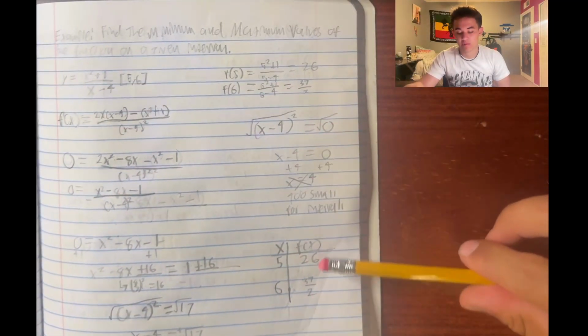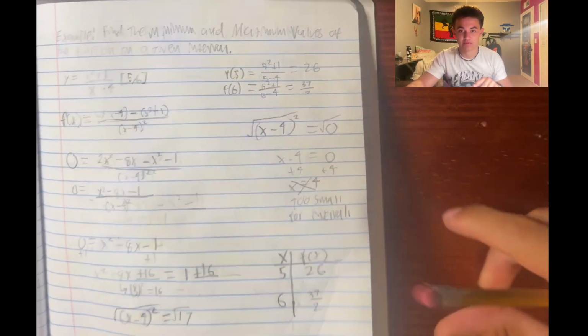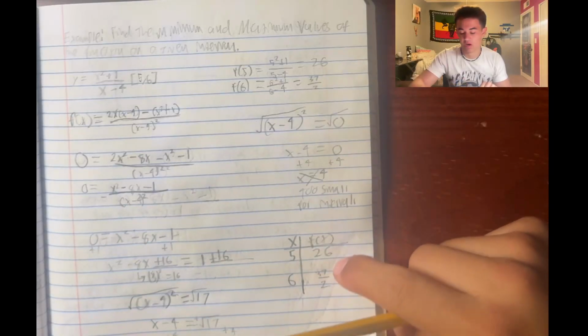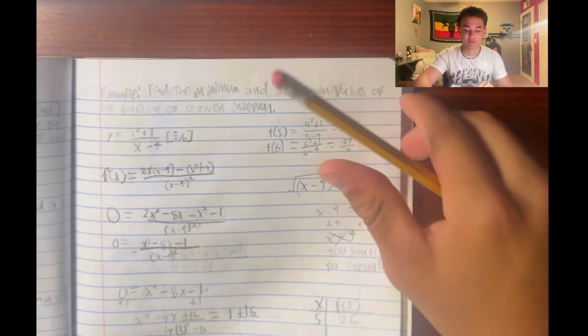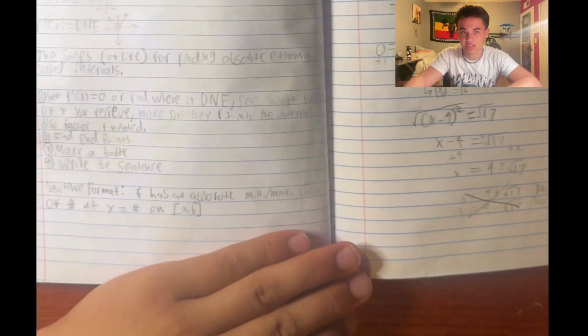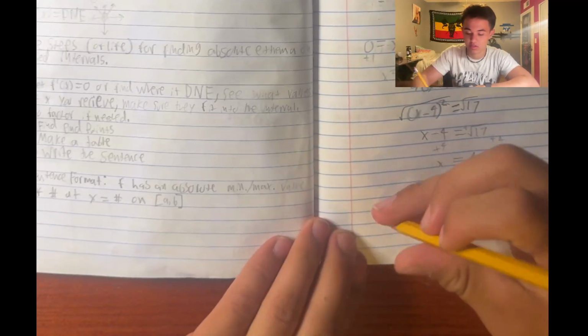So that means this is going to be our absolute minimum value, and this is going to be our absolute maximum value. So let's look back at the sentence format so we can write out our sentence.